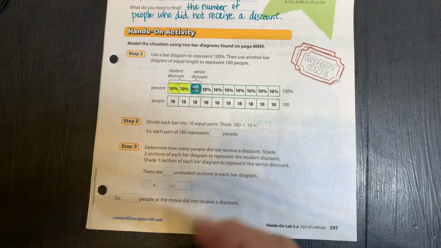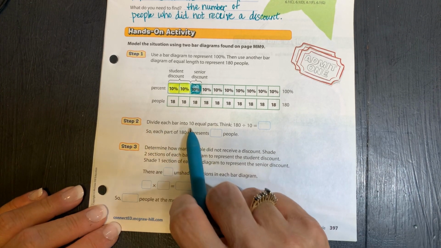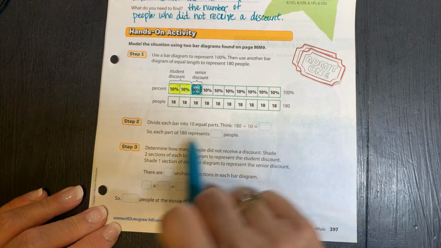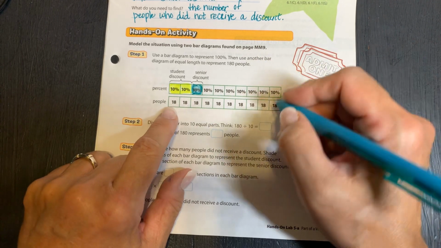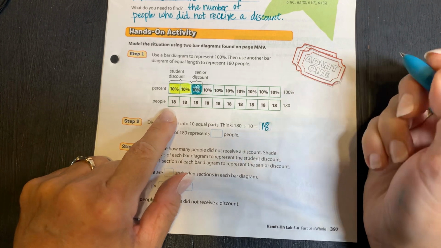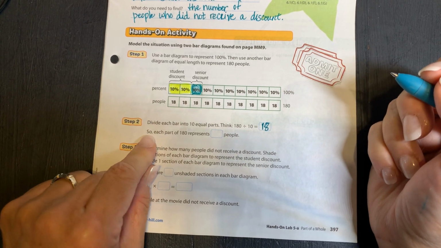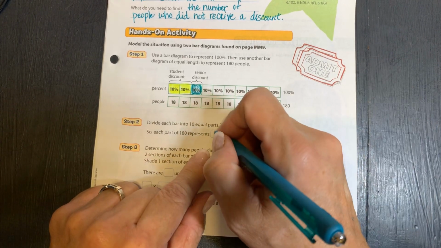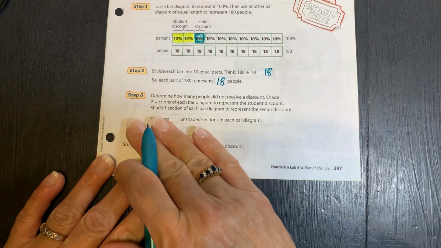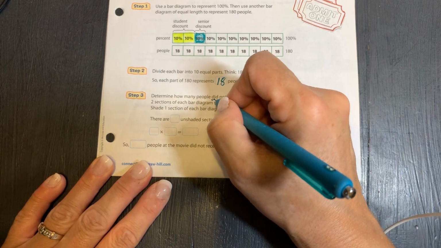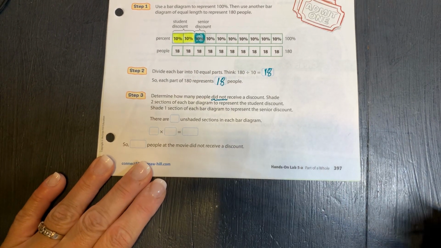Okay, so now it says divide each bar into 10 equal parts. Okay, they did. So you think 180 divided by 10, that means that each part represents 18 people. So each part of the 180 represents 18 people. And so now you want to determine how many people did not receive a discount.